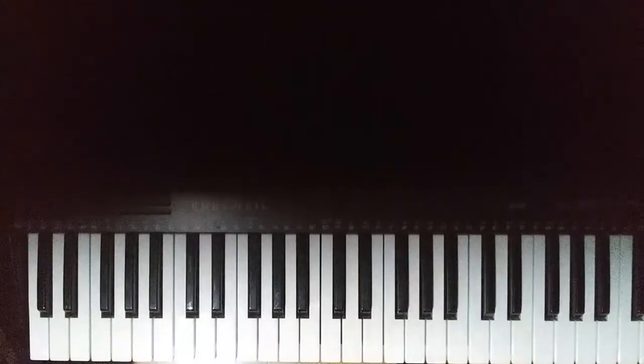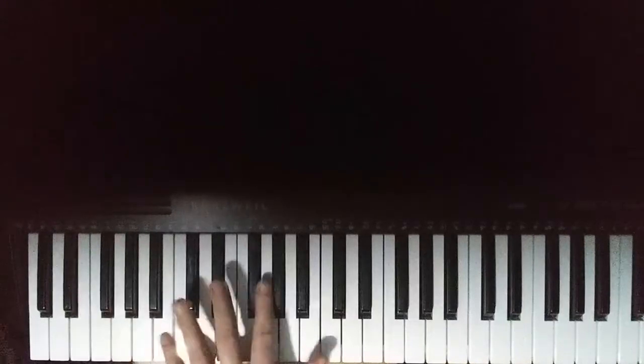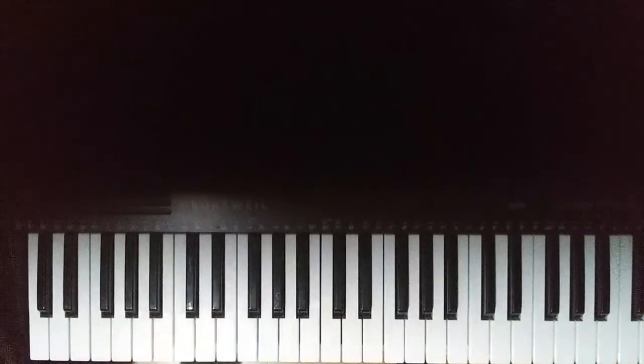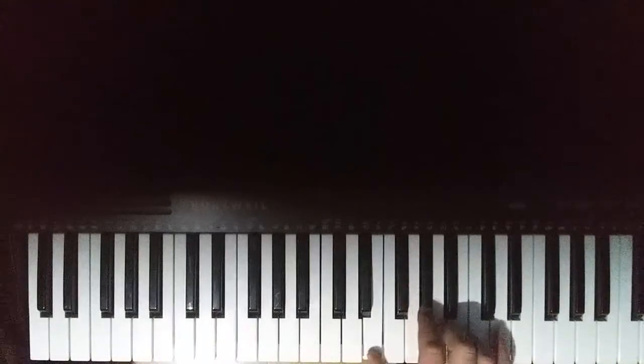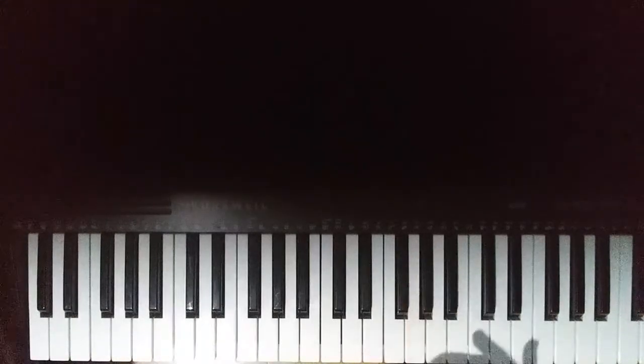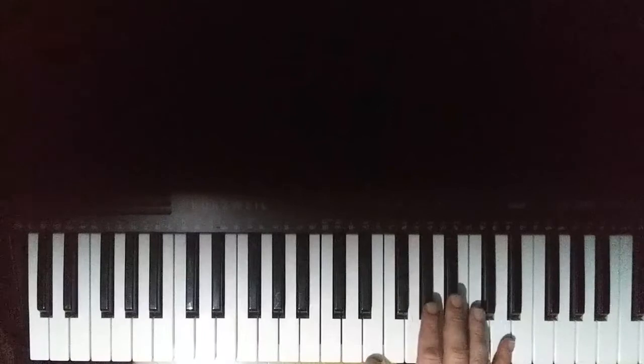So, what here is happening? With one hand, I'm playing the lick. Let's say it's what I focus on. But with the other hand, I just play the rhythm and try not to focus so much on it.